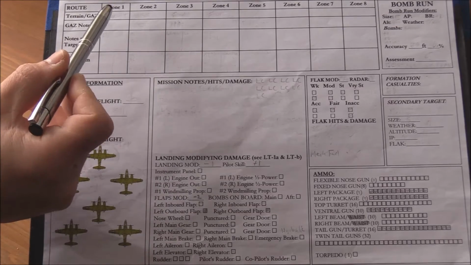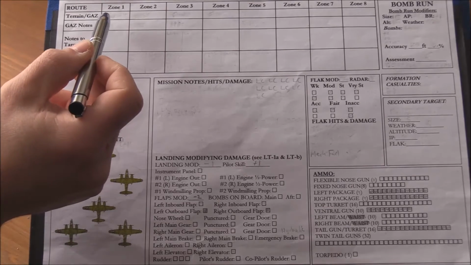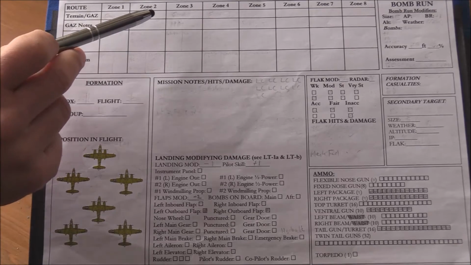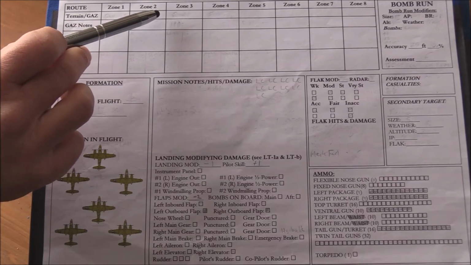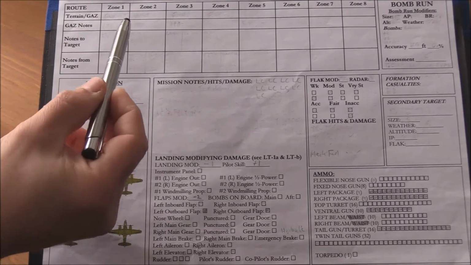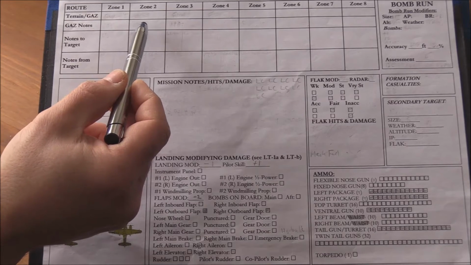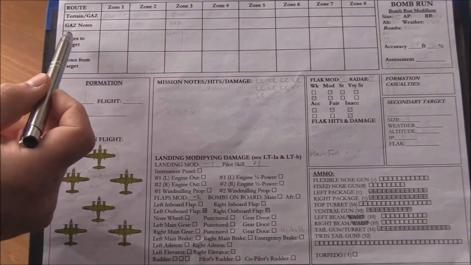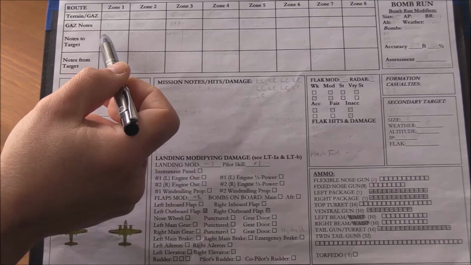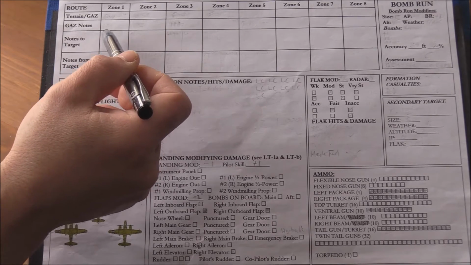The terrain can be France, water, England, Germany, for instance, and the modification is used on mission table 2 when you find out if you are attacked by enemy fighters or not. Notes: enter if this is an 109 heavy or 190 heavy zone, for instance, and notes to target and notes from target. Here you can put the information about the formation you're flying, tight or loose.